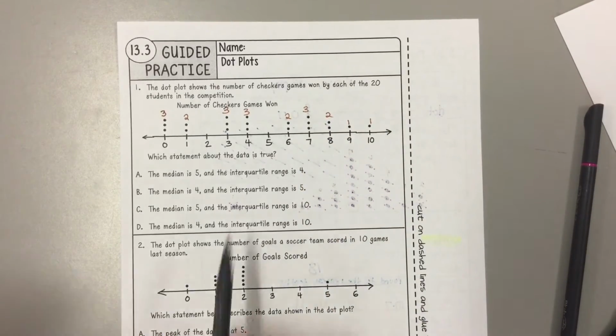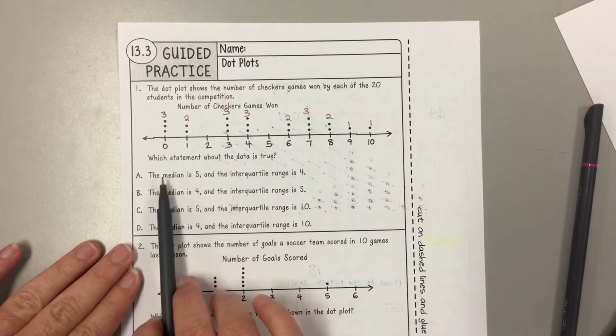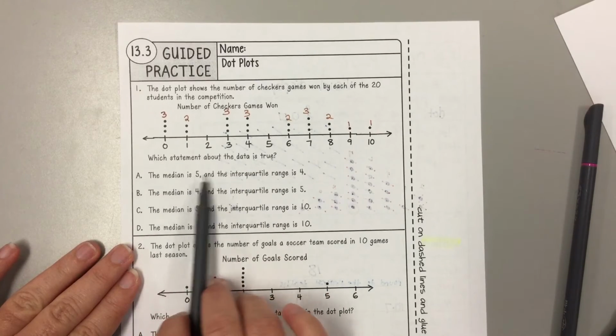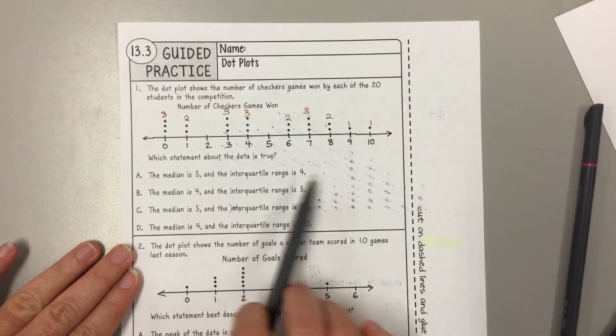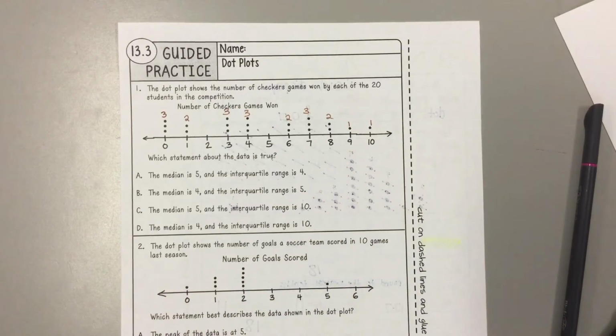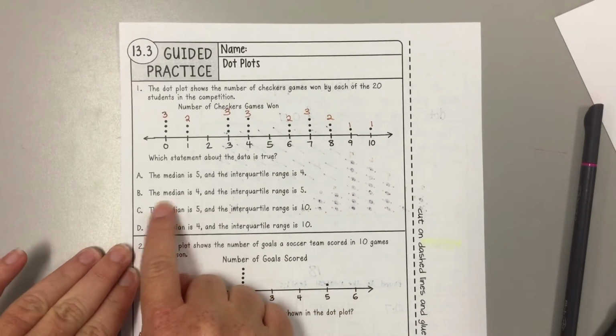All right. Which statement about the data is true? The median is 5 and the interquartile range is 4. Well, we haven't talked about what an interquartile range is. It was on the benchmark, but we haven't talked about it yet. We're actually going to be talking about that this week. So let's at least eliminate by knowing what a median is.